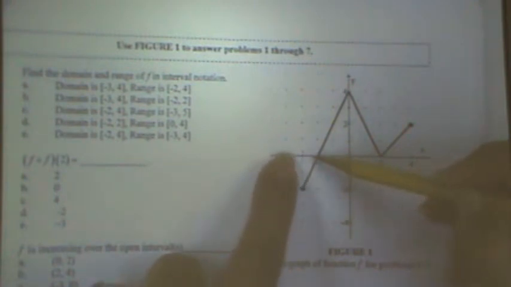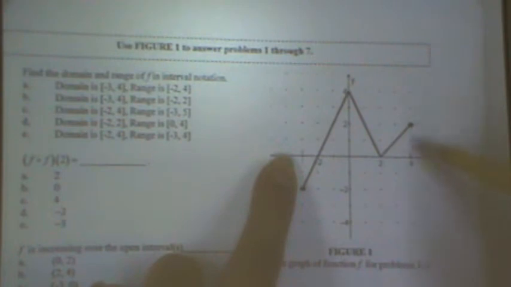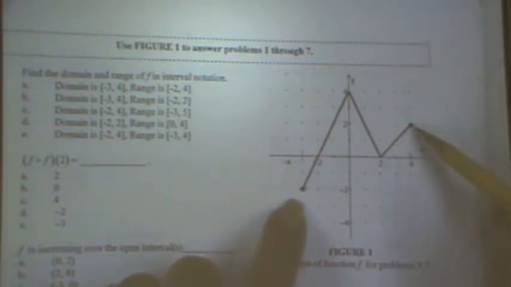They want to know what the domain is, all your x values. If you look at your picture here, you always start from the smallest. The smallest x value is -3, and it's included because you have a closed circle here. And it goes straight through all the way to 4, and it's including 4. So from -3 to 4, and we're going to use brackets, not parentheses. If these had been open circles, you would use parentheses around -3 and 4.